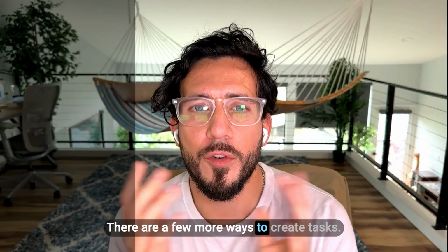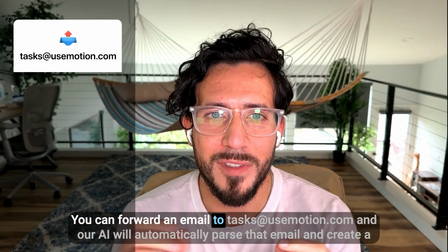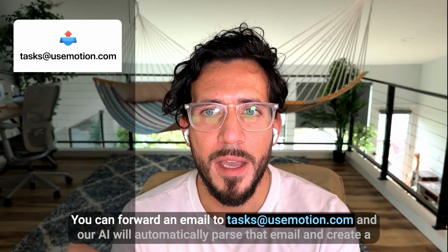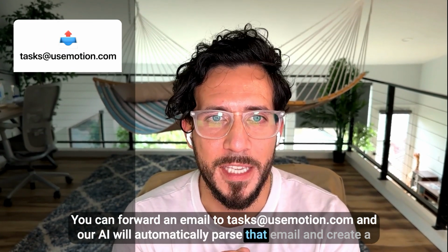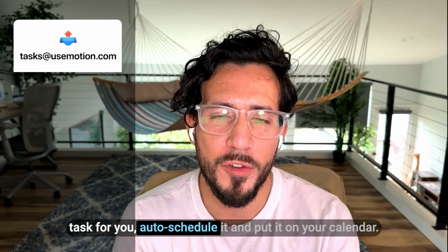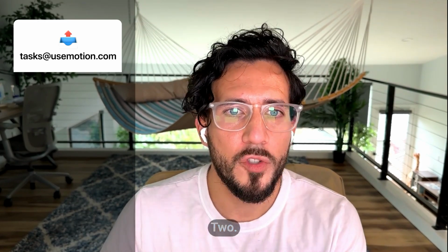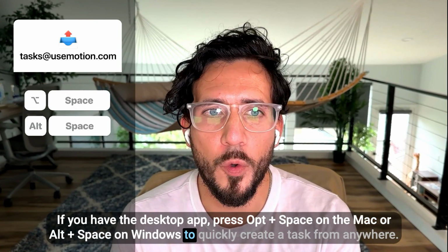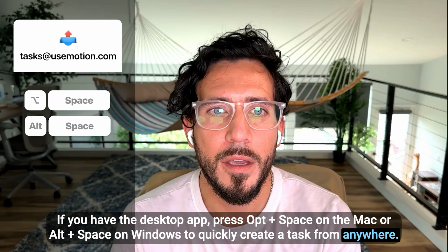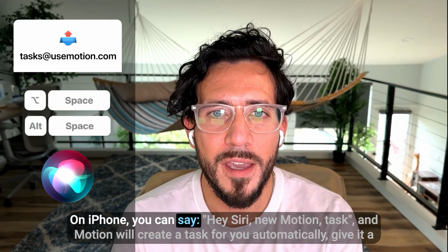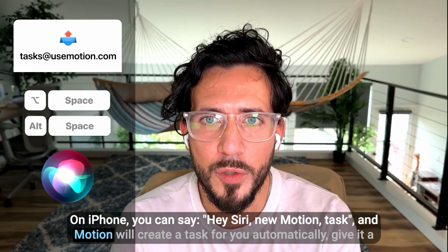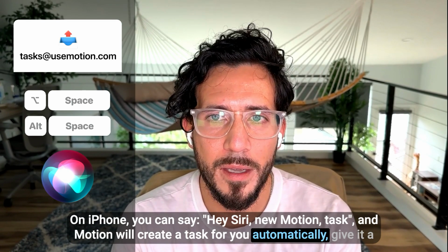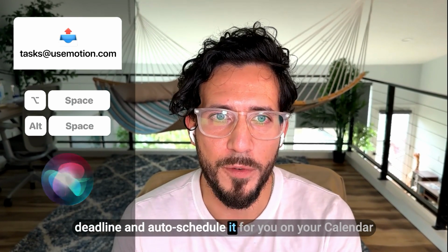There are a few more ways to create tasks. One, you can forward an email to tasks@usemotion.com, and our AI will automatically parse that email and create a task for you, auto-schedule it, and put it on your calendar. Two, if you have the desktop app, press Option Space on the Mac or Alt Space on Windows to quickly create a task from anywhere. Three, on iPhone, you can say, "Hey Siri, new Motion task," and Motion will create a task for you automatically, give it a deadline, and auto-schedule it for you on your calendar.